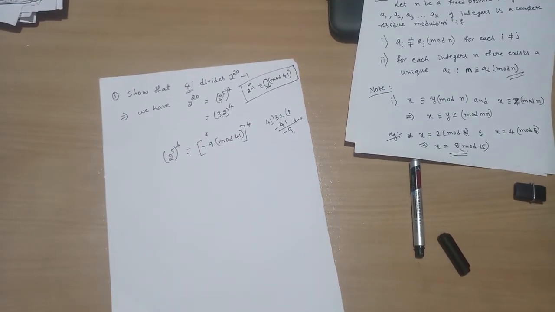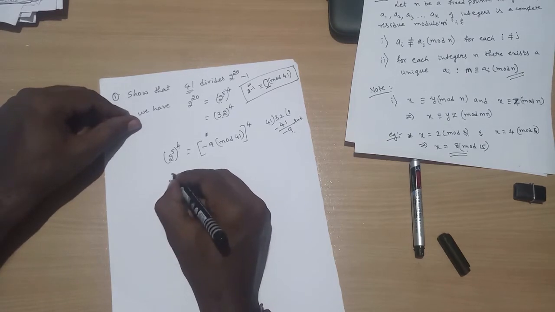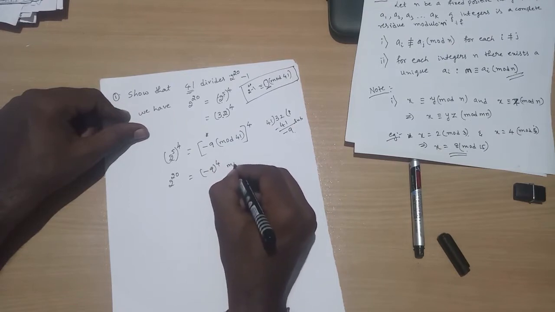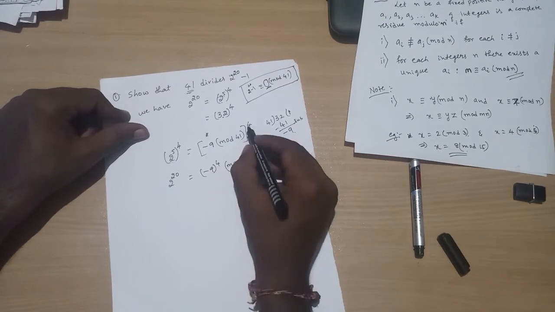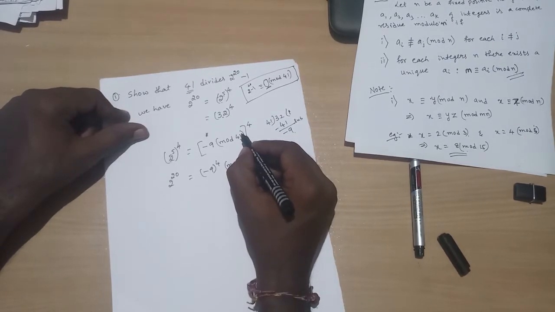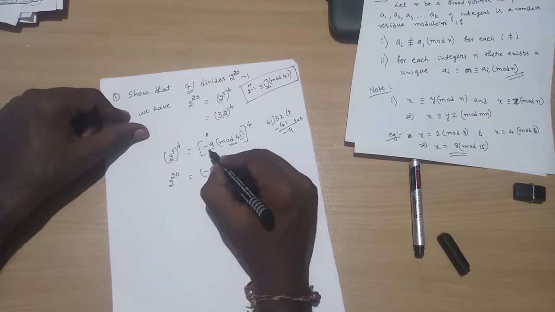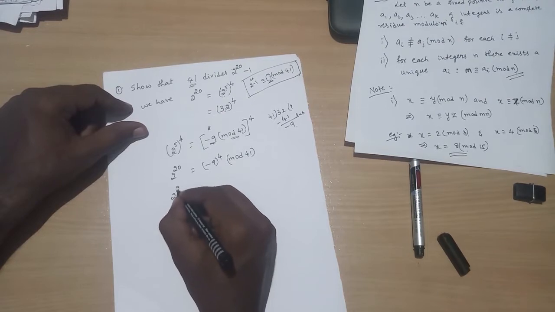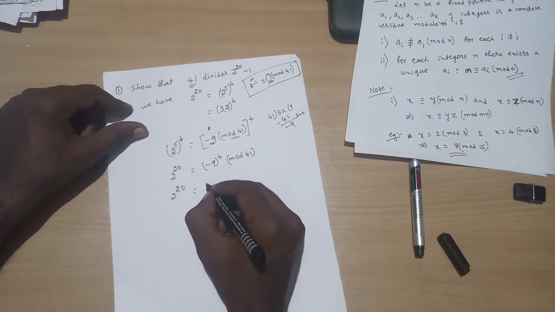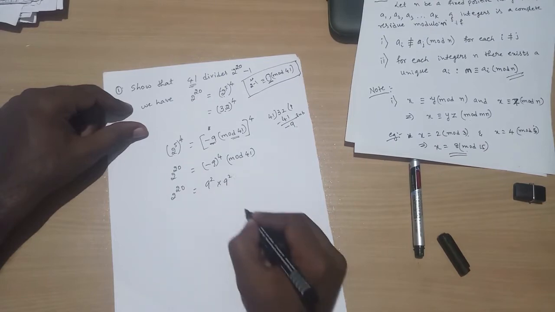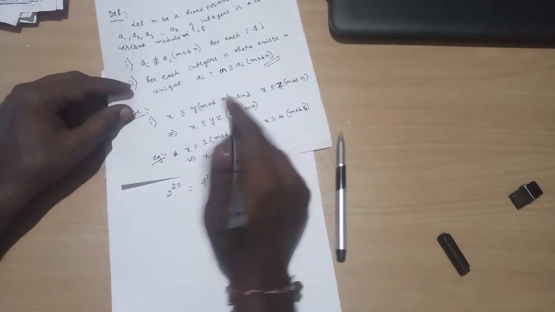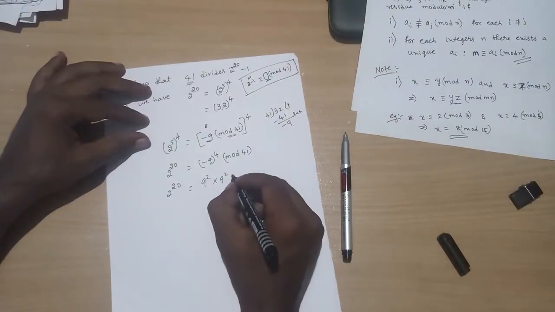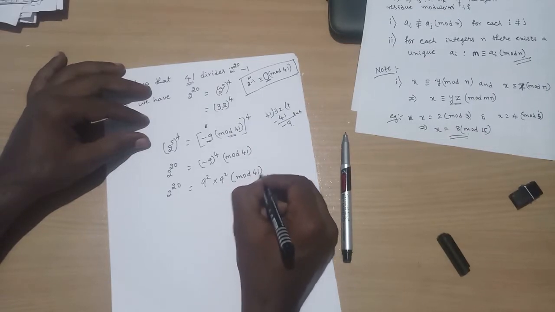So 2 to the power of 20 is congruent to 9 to the power of 4 mod 41. Don't write mod 41 on the whole to the power of 4, that will be wrong. Only the remainder gets raised. So 2 to the power of 20 is 9 squared into 9 squared, using the multiplication property of congruences, mod 41.